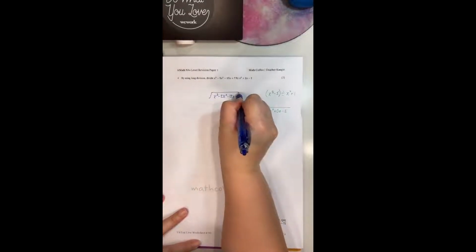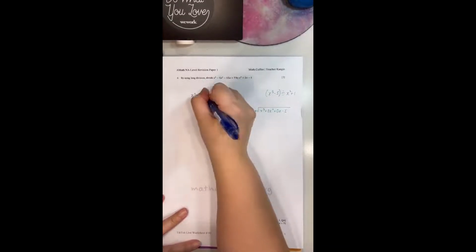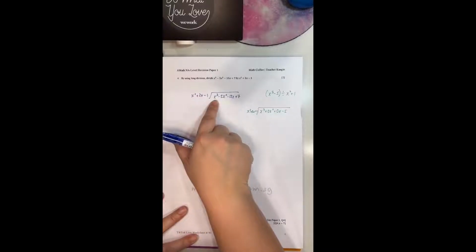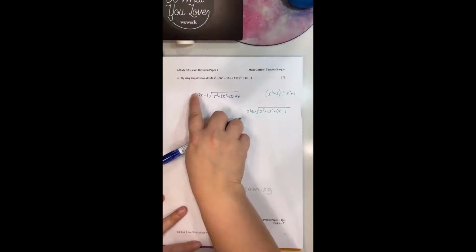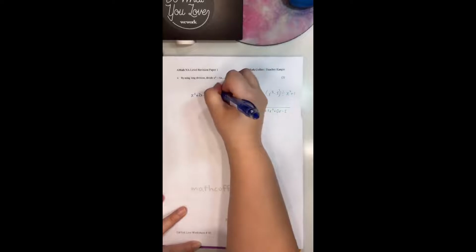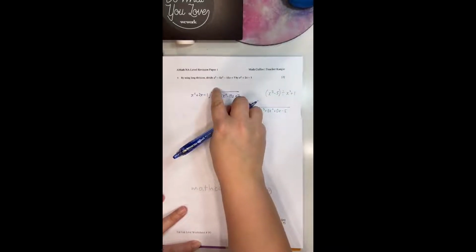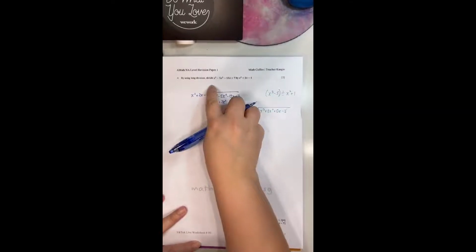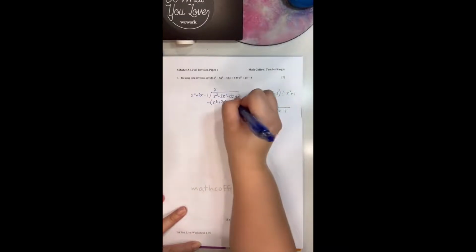Now this one divided by x squared plus 2x minus 1. Okay, so now let's ask ourselves, what multiplied by x squared will give us x cubed? So we know it is x. This one times this one gives me x cubed. This one times this one gives me plus 2x squared. This one times this one gives me minus x. Remember to put subtract with the bracket.